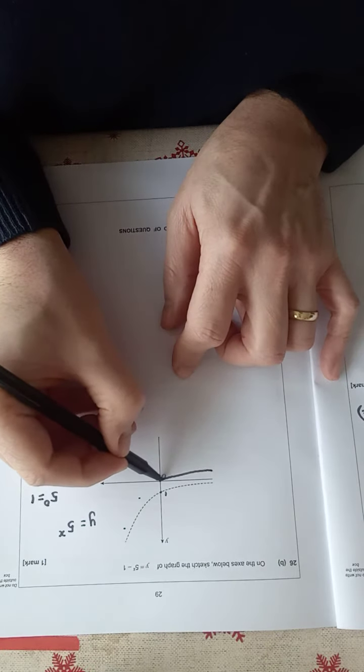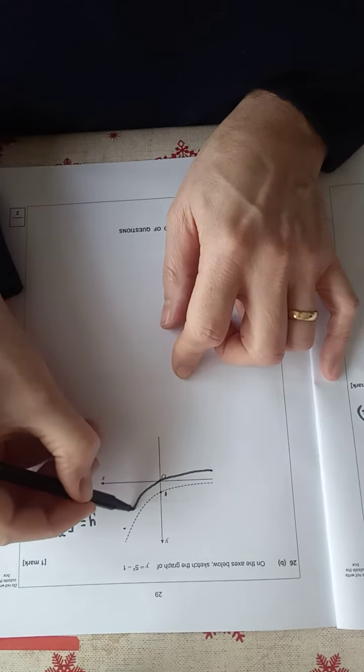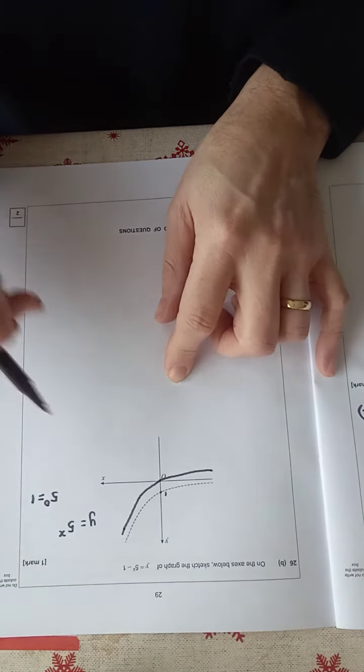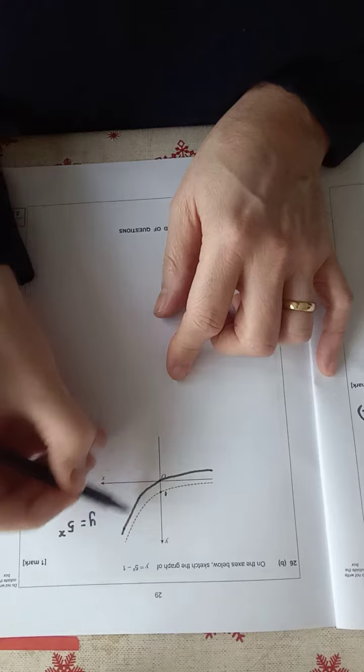So I'm going to go for it now. Smooth curve. Oh, not that smooth. Wish I'd done that in pencil. But it's got to go through the origin and it's got to be smooth.